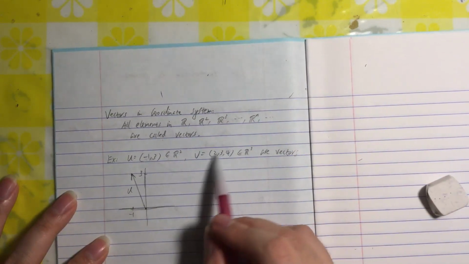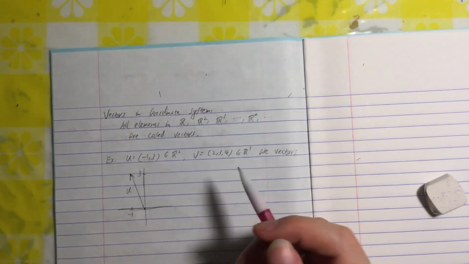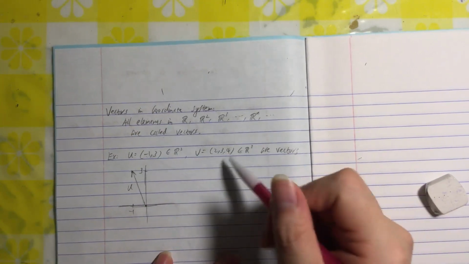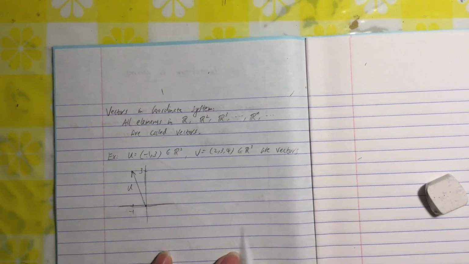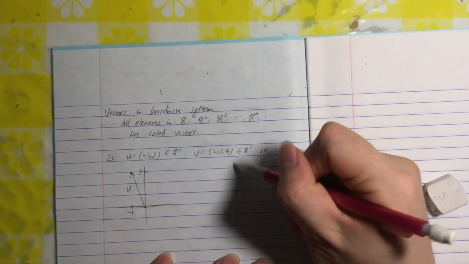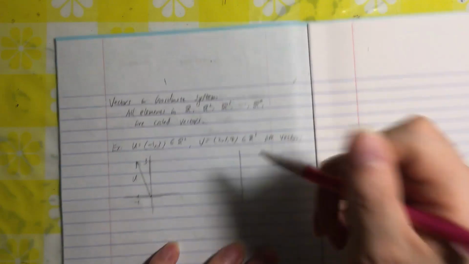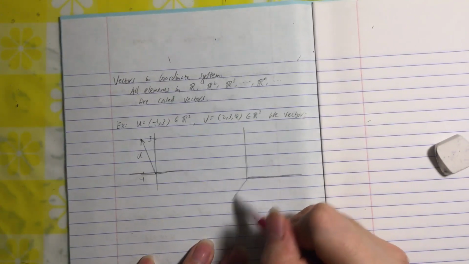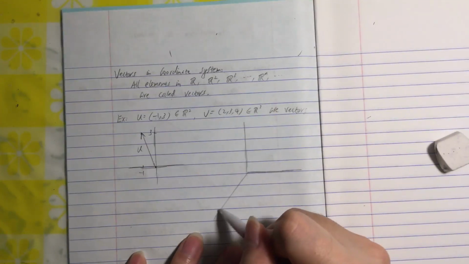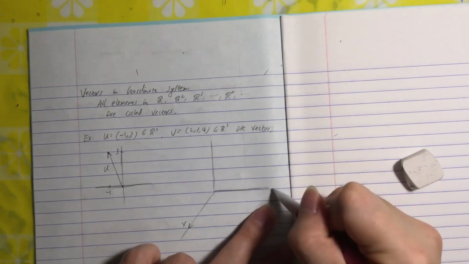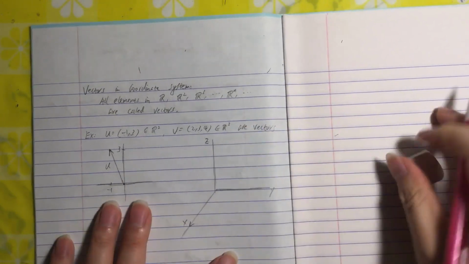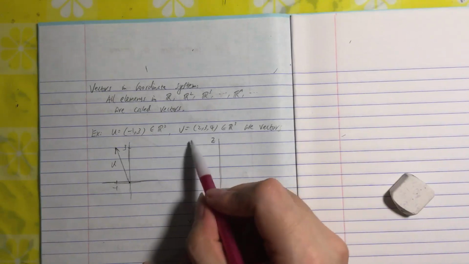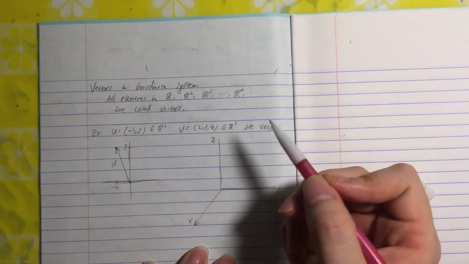Now, how do we draw this vector in R3? For R3, let's consider the coordinate system with x, y, z axis. Consider that's the x-axis, that's the y-axis, that's the z-axis. Let's plot a point (2, 3, 4) first.